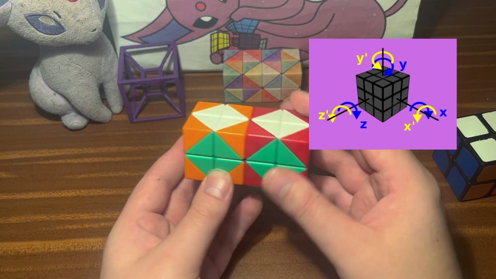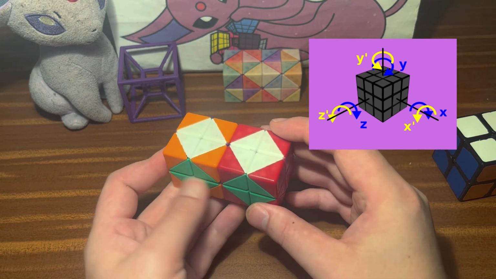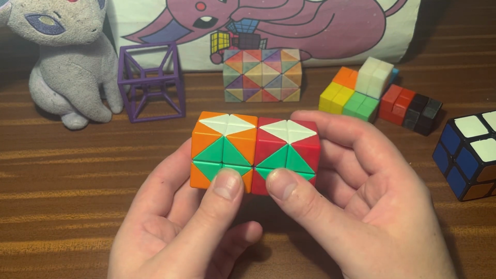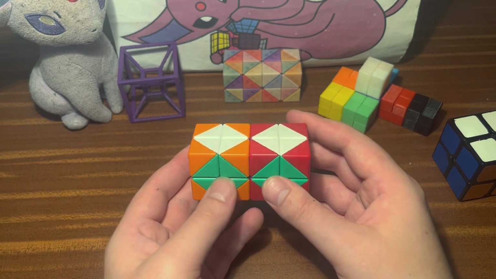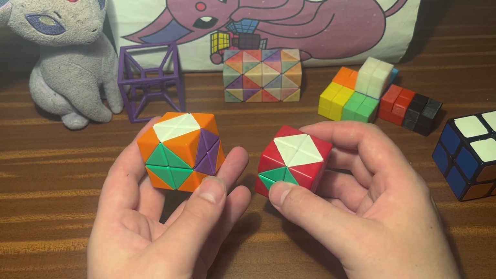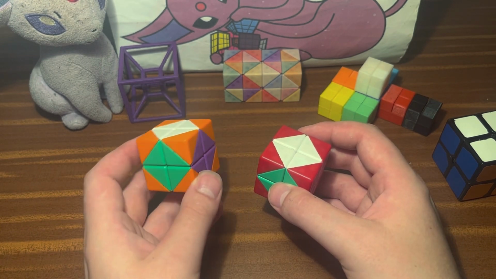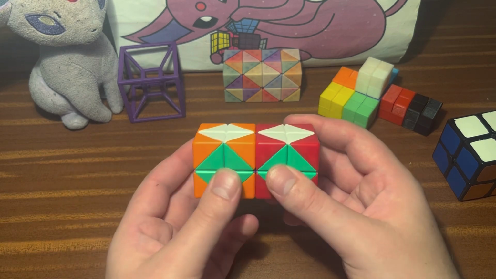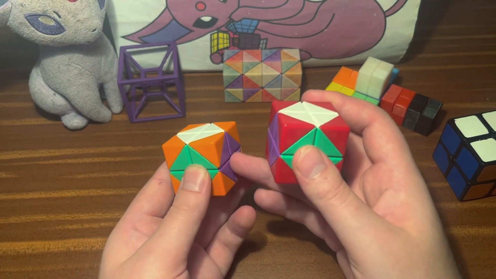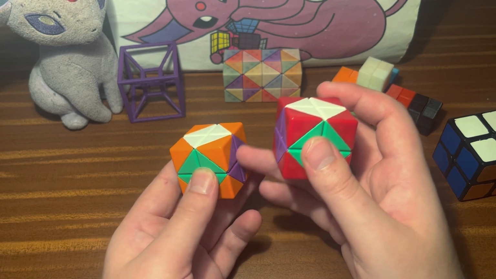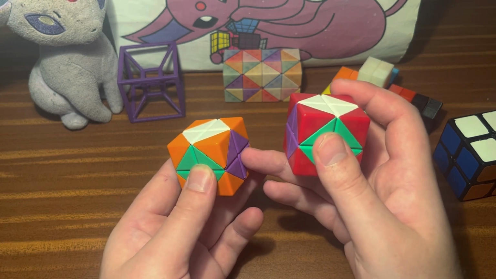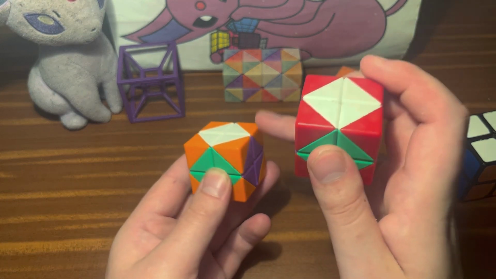I'm going to go through the moves real quickly. We'll start with the left cell movements. So an LX move is doing an X rotation, taking this cell off and turning it that way.